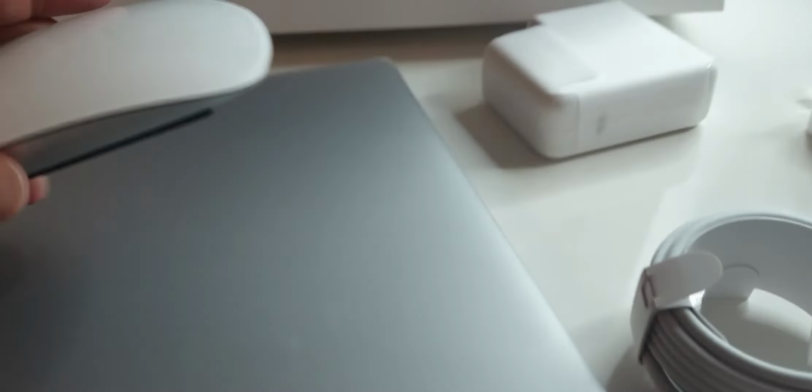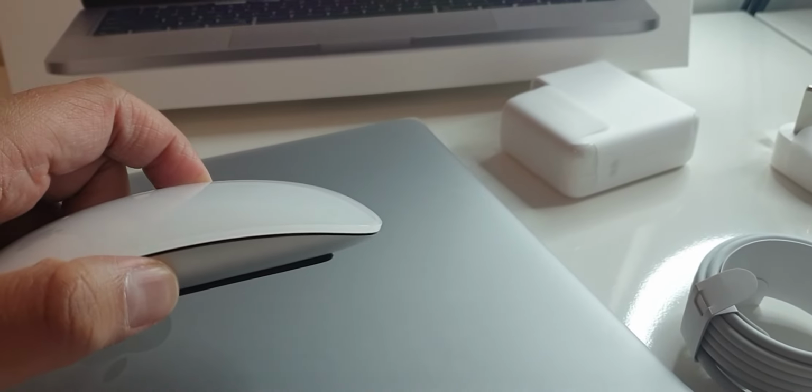And I've got the Magic Mouse. This is the version 1. I previously bought this also. I'm just going to keep on using it.